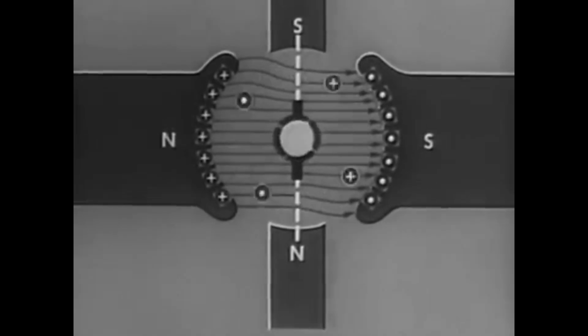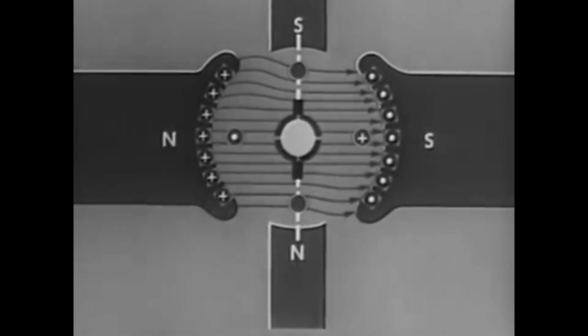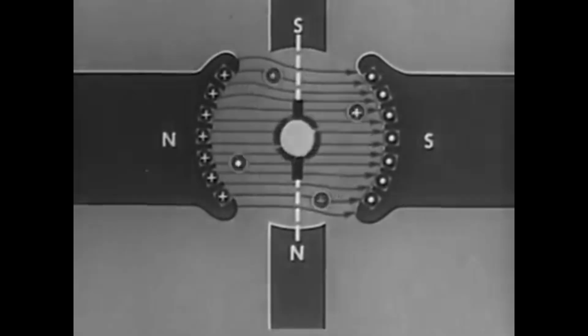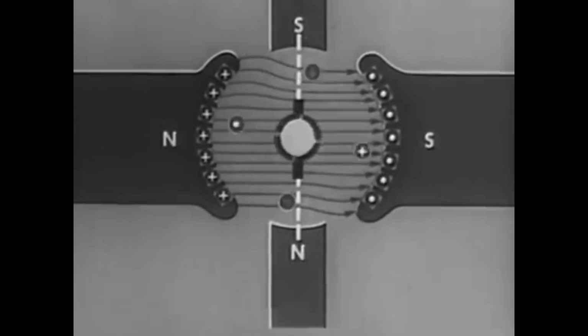In addition, to further counteract armature reaction, windings called compensating windings are sometimes placed in the main pole faces. The current in these windings is armature current, flowing in opposite direction to the current in the armature conductors.